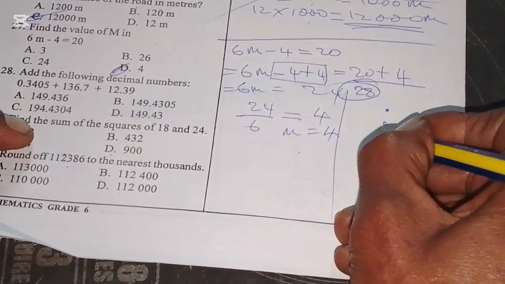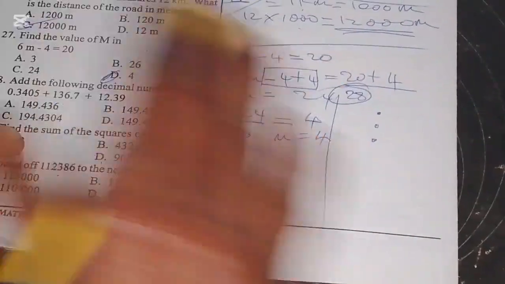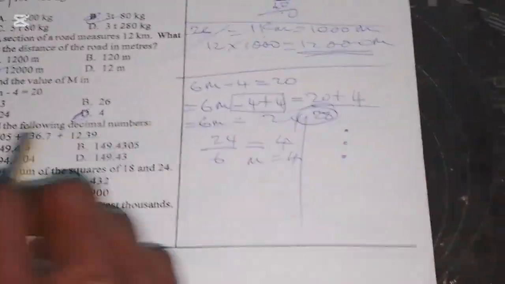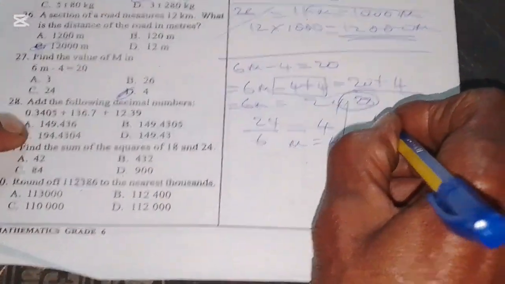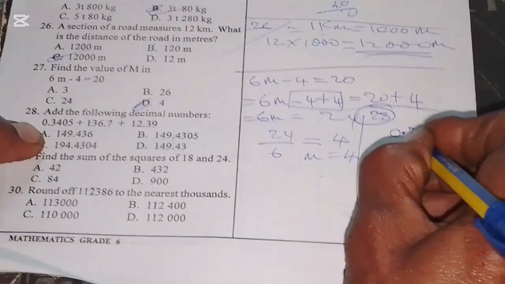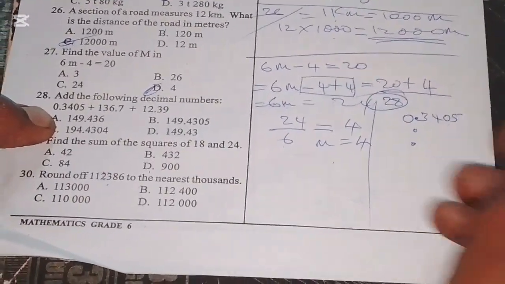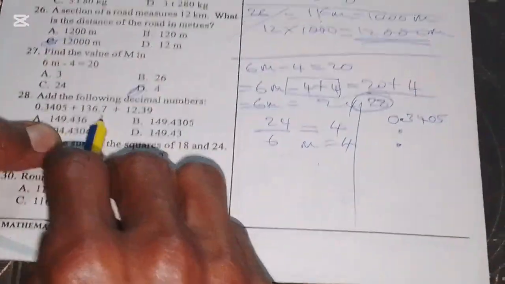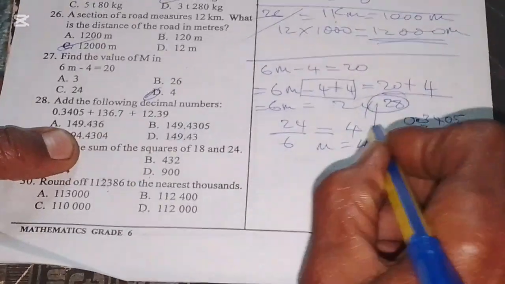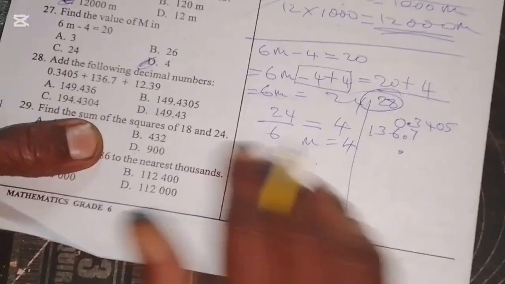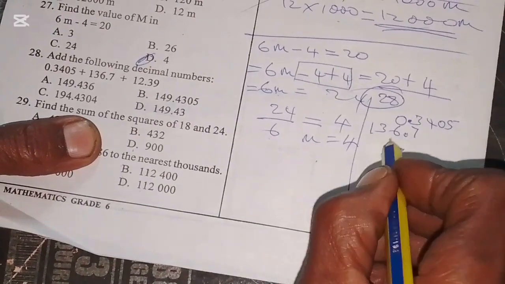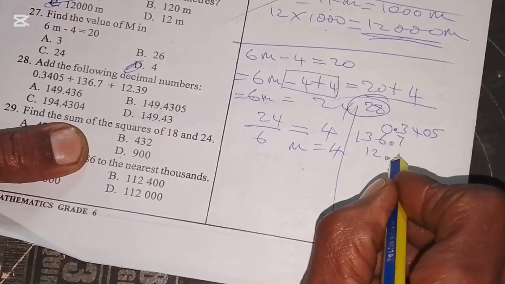Then you arrange them according to your place value. We have 0.3405 plus 631, then 12.39.